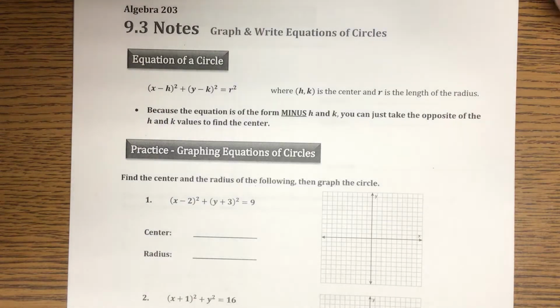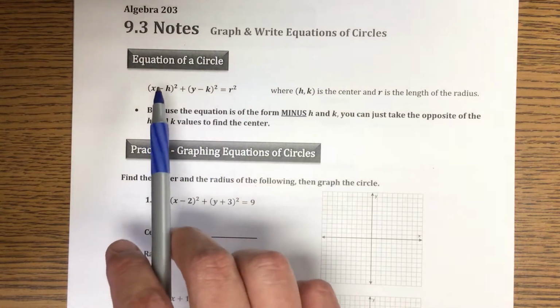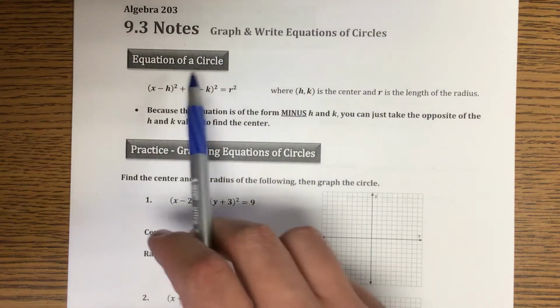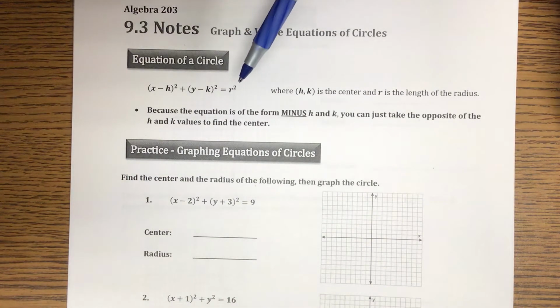In this video, we will be going over the notes for section 9.3, which is over circles. Now, every circle follows the following equation, where the center of the circle is h comma k. So it's not the vertex, but it is the center of the circle, and r is the length of the radius.